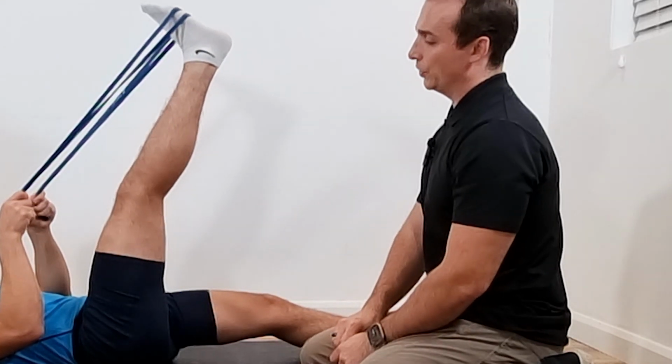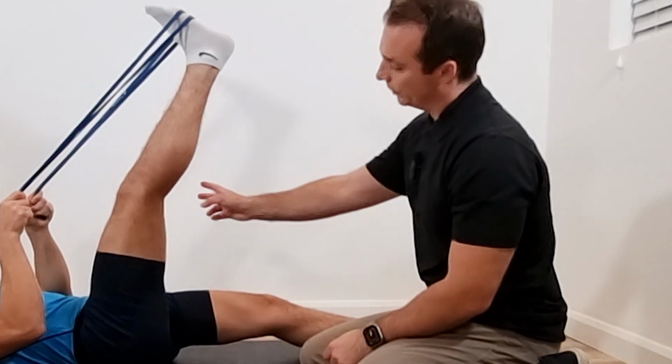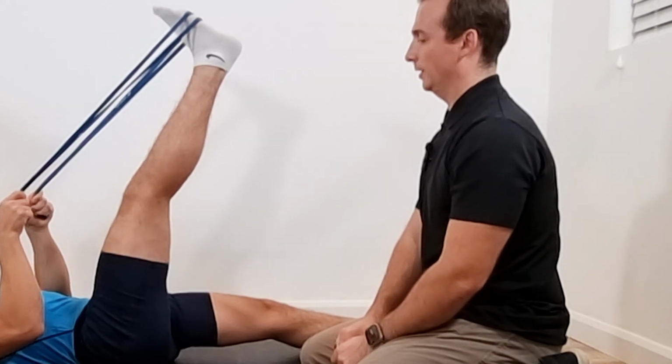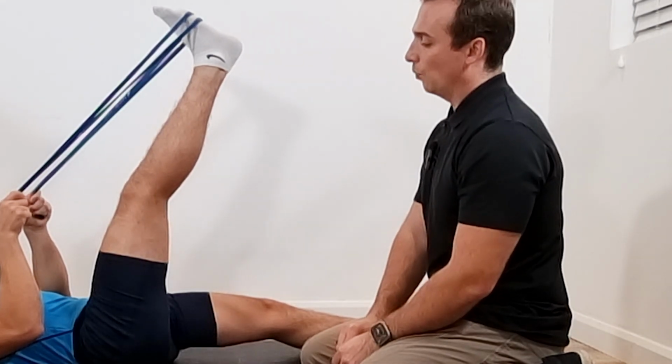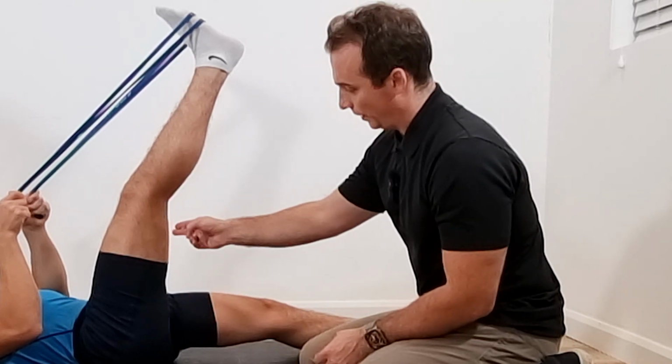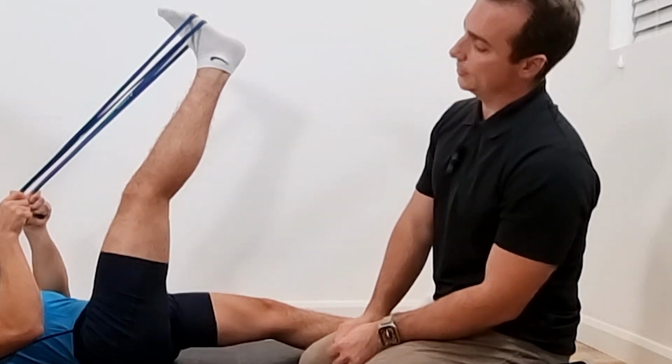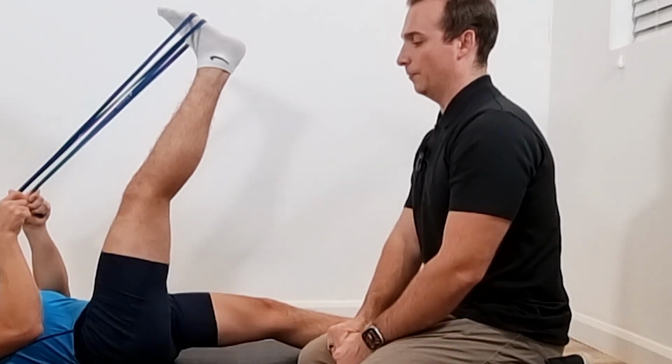Now, don't worry too much about the range of motion you have, and don't worry too much if you have a very slight bend in the knee, that's okay. What we want to be feeling is a stretch throughout the hamstring muscle, and again, you might feel a little bit of discomfort in the low back.